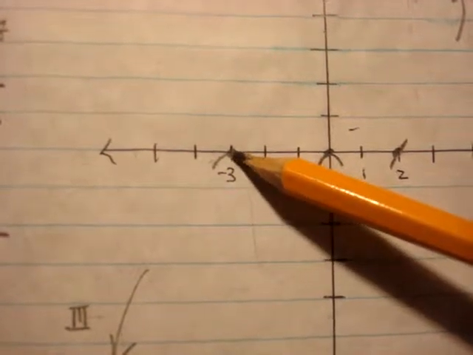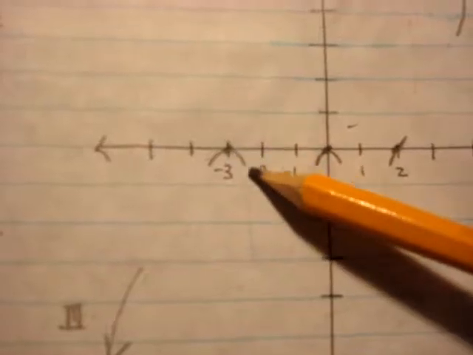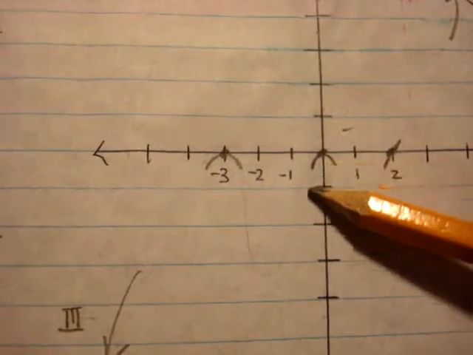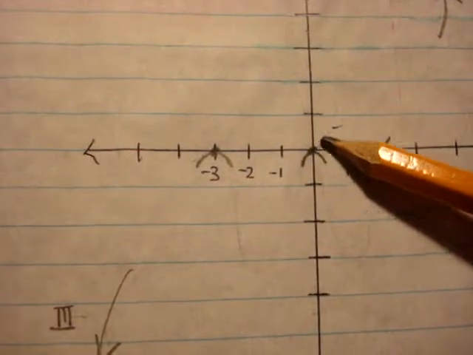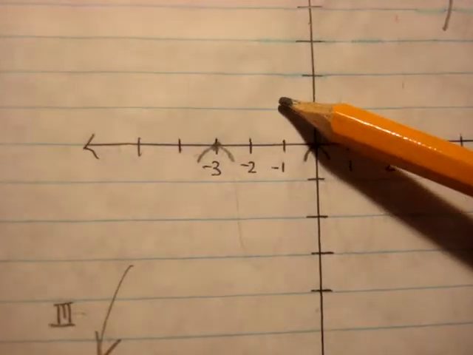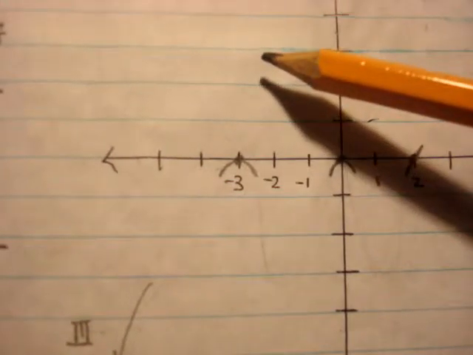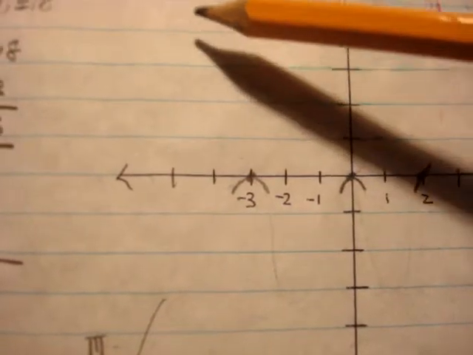Because this line right here will go like this to meet up with this zero. You don't write the U shape like that, because for the end behavior, there's no graph on the second quadrant.